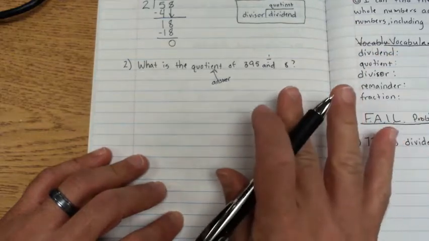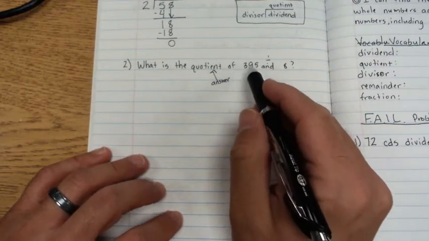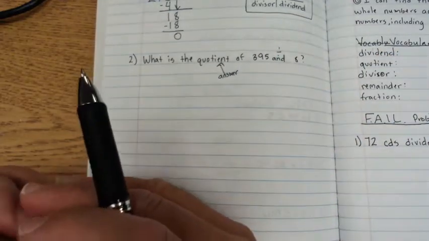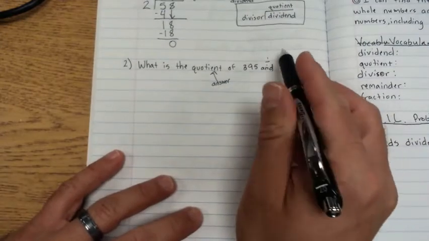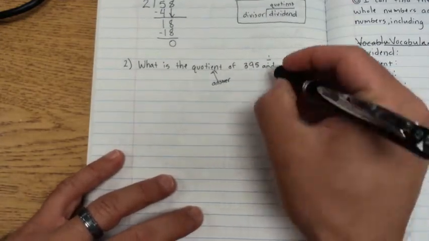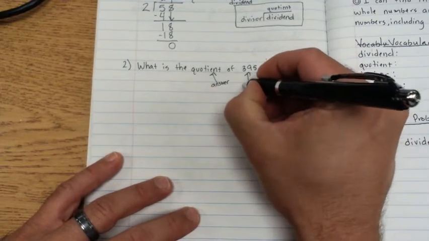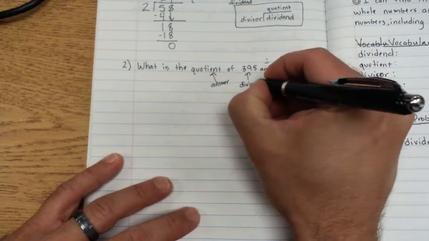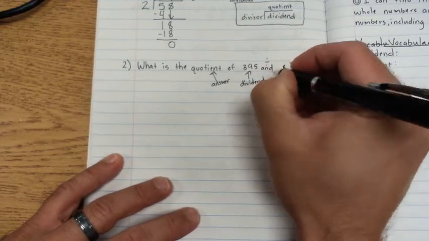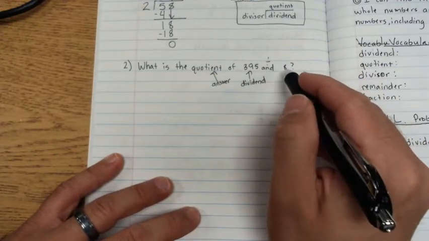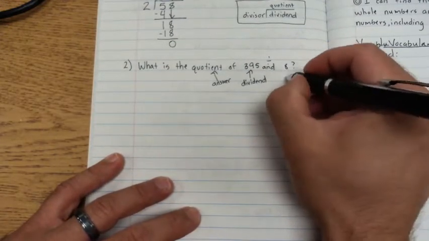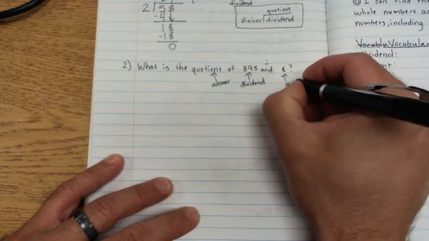Okay, so we need to set this up. So first of all, 395 is the number that's being divided. It's the number that we're trying to figure out how many groups of 8 can create 395. This is our dividend. 8 is the number that's doing the work. It's doing the dividing, so therefore it is the divisor.